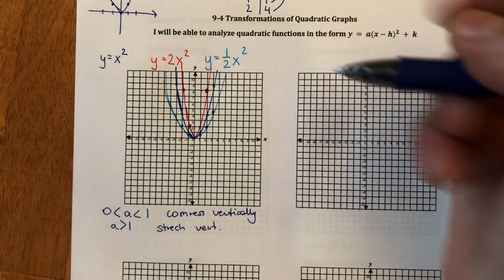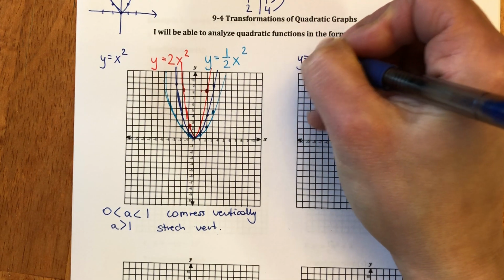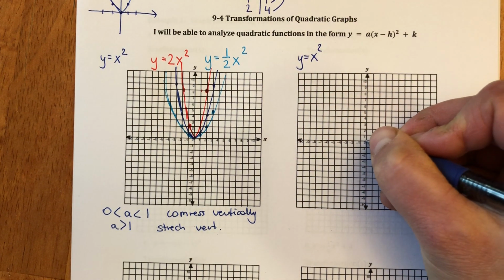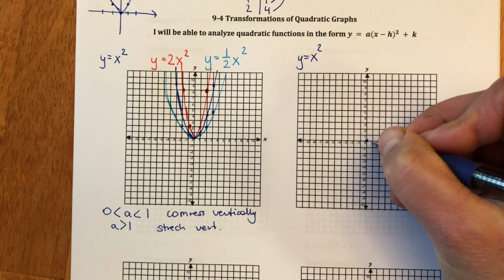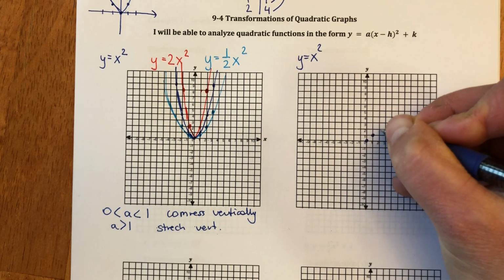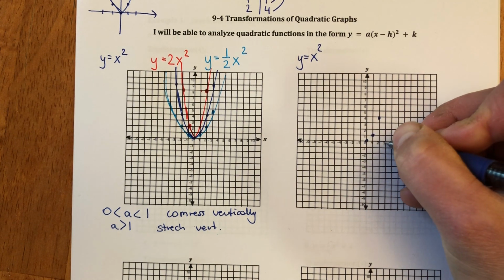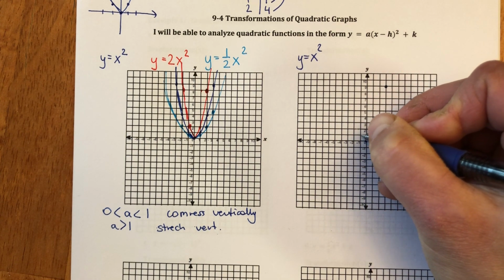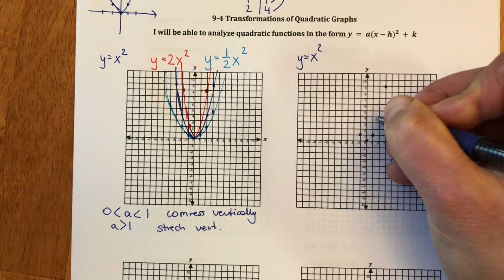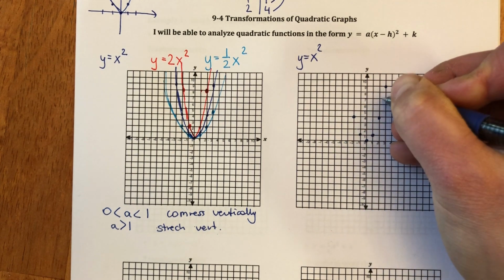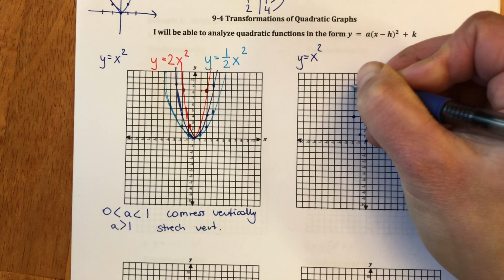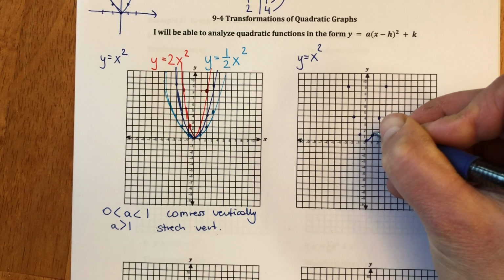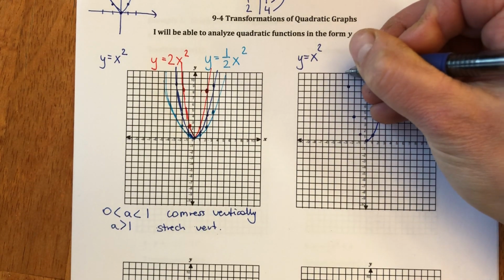My parent graph, y is equal to x squared. I can't emphasize enough how important it is to be able to graph this. For 1, I am at 1. For 2, I am at 4. For 3, I am at 9. I am using the axis of symmetry. So this is going here. This is 2 away from the axis of symmetry. This is 1, 2, 3 away from the axis of symmetry. This is my parent graph.